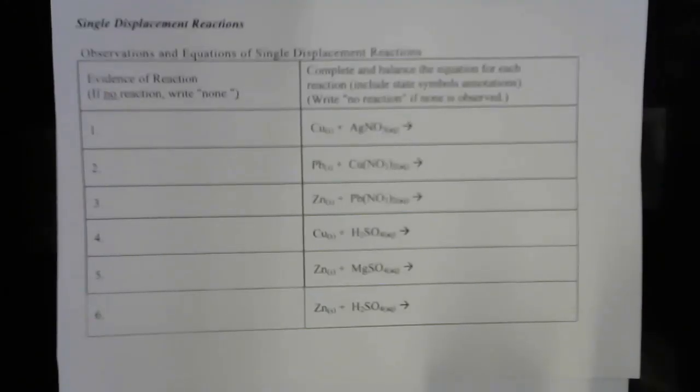Okay, we're back, and now we're going to do the second half of the reaction lab. These are reactions of a metal and then a metal salt solution. So the 6 reactions that are being done here are solid copper metal with a silver nitrate solution, solid lead with a copper nitrate solution, zinc solid with lead nitrate, copper solid with sulfuric acid.